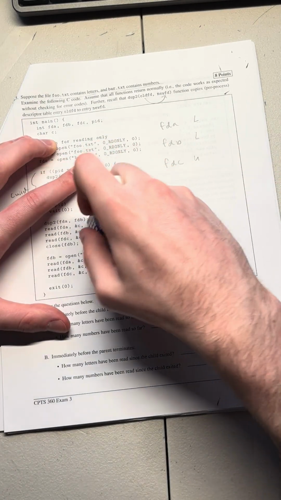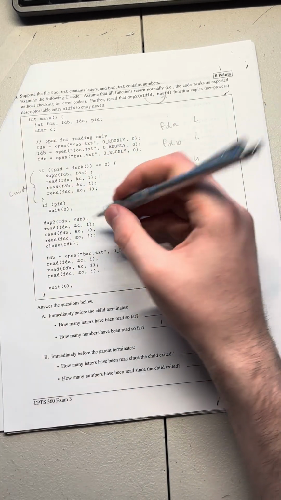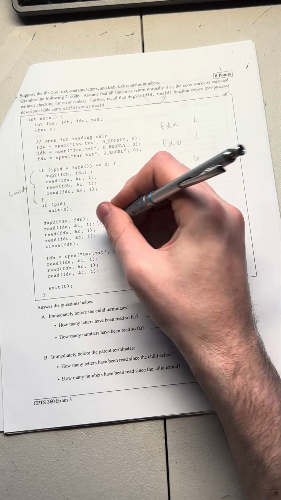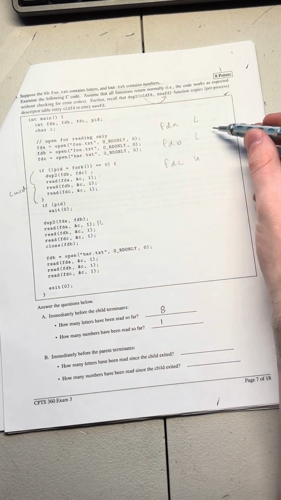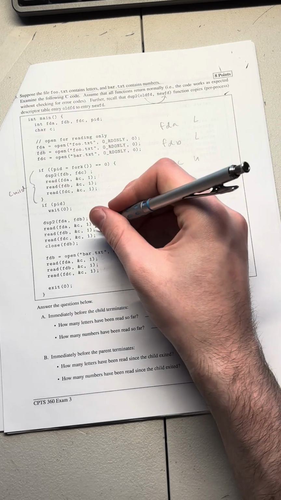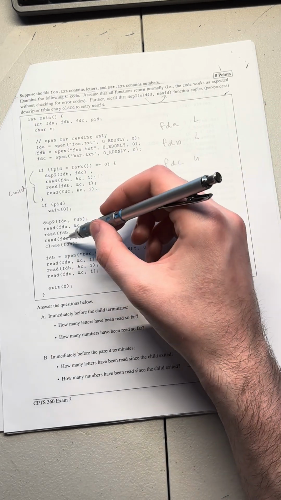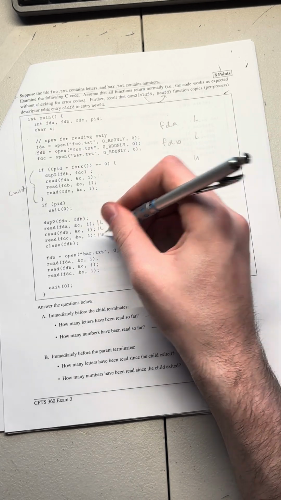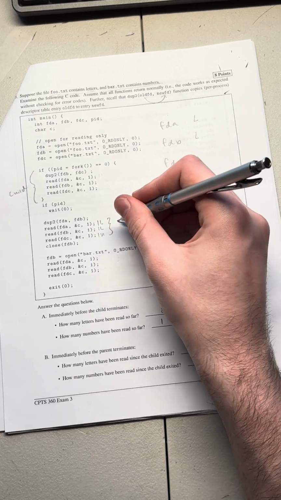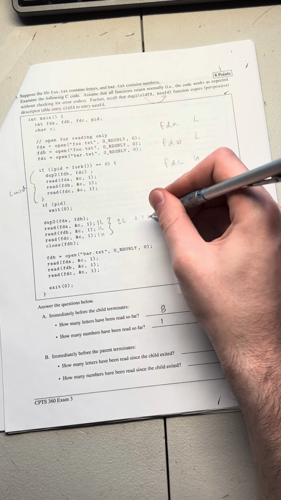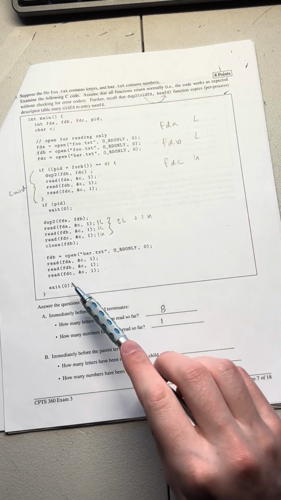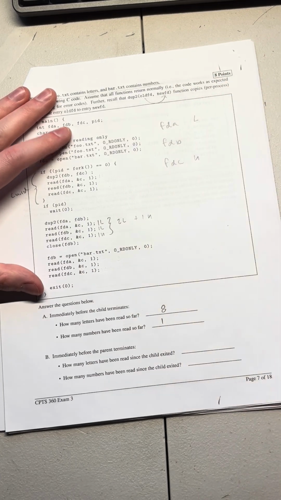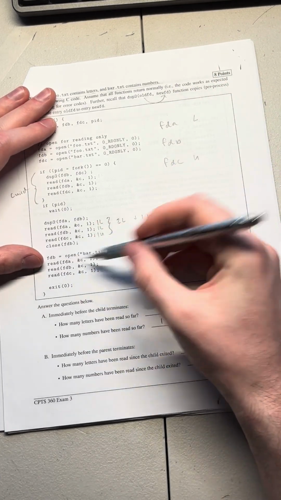Now let's read the following statements. Read from file descriptor A. File descriptor A is on foo, so read letters, so it's going to be 1 letter. Read FDB. FDB is letters currently, so it's another letter. And then FDC has not been overwritten, so this will be 1 number. From this, we get 2 letters, 1 number. Now we're going to close file descriptor B, and immediately reopen it to bar.txt.